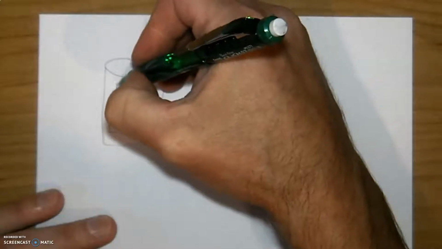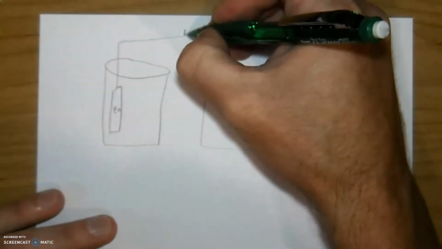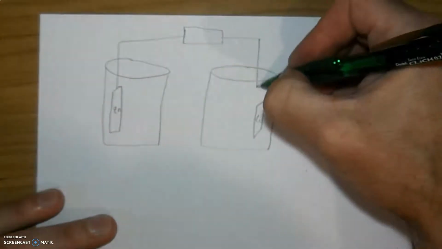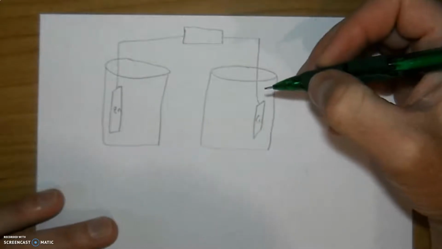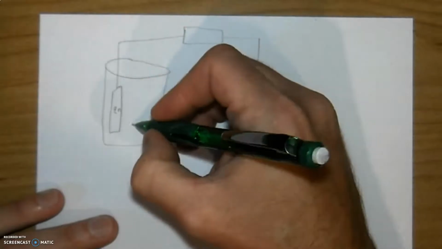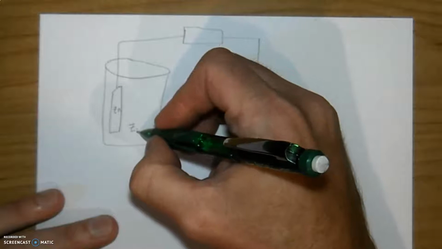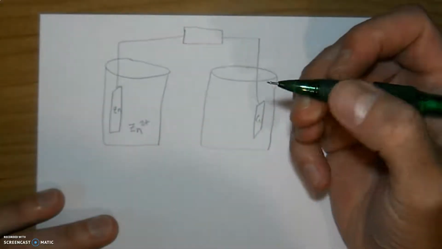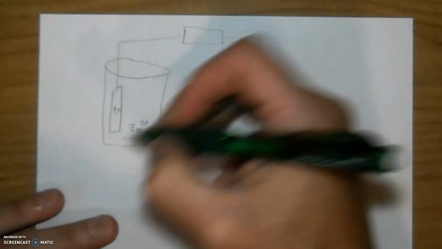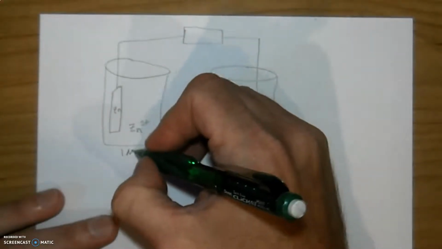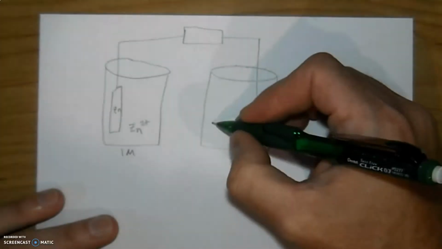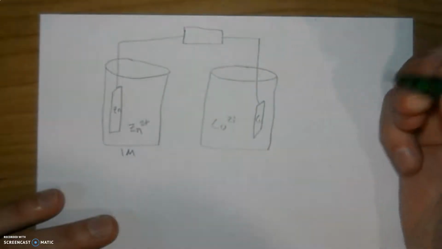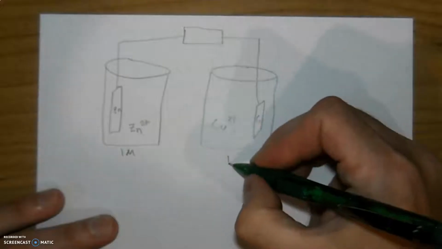And then they are attached by a non-reacting wire that bridges over these two plates. Now within this solution is a zinc solution. So it's zinc 2+ aqueous, and it happens to be 1 molarity. That's just for consistency's sake. Over here, you have a copper solution, copper 2+, also 1 molarity.